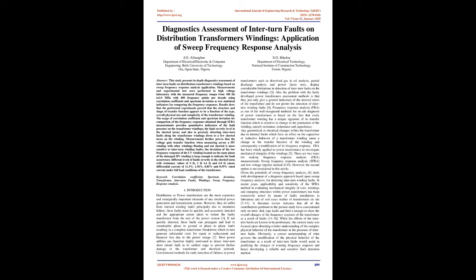Conventional methods for early detection of failures in power transformers, such as dissolved gas and oil analysis, partial discharge analysis and power factor tests, display considerable limitations in detection of inter-turn faults on the transformer windings. 3. Also, the problem with the latest developed power transformer assessment methods is that they only give a general indication of the internal status of the transformer and do not permit the detection of inter-turn winding faults.